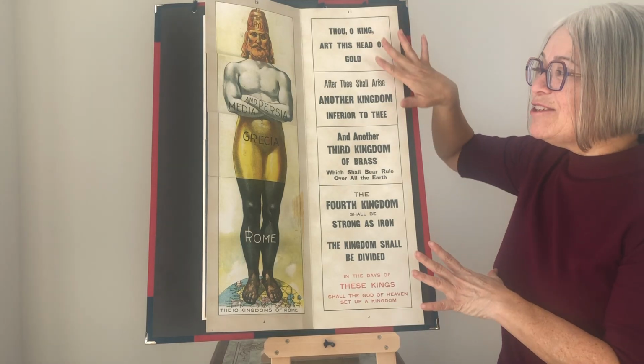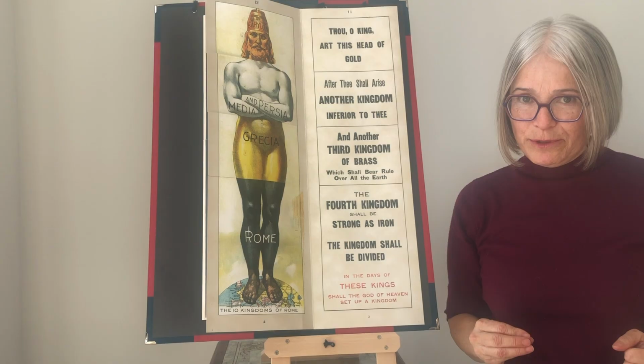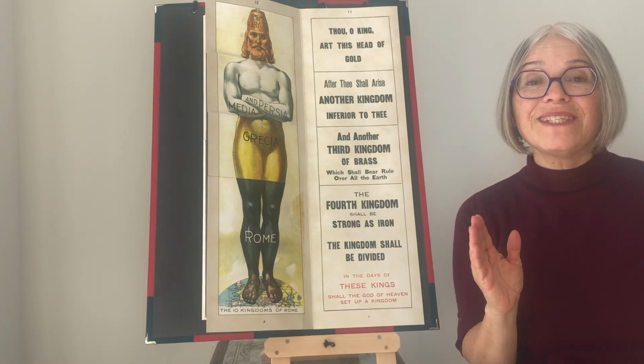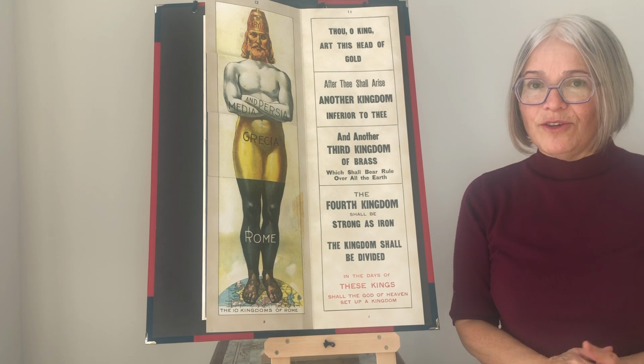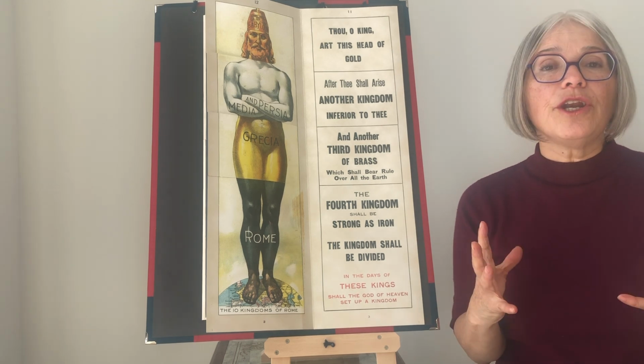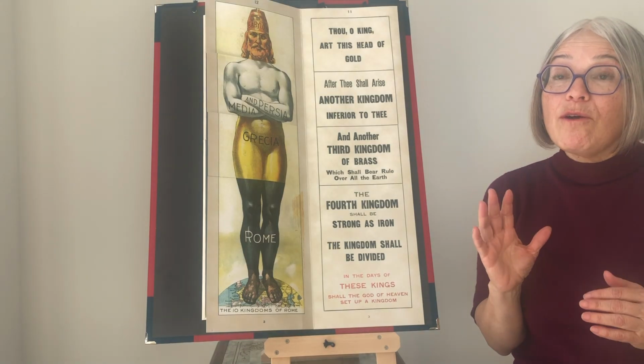I hope this illustration helped you to understand Daniel chapter 2. And I hope to see you next time as we will read chapter 3 of Daniel and see what we learn and the mysteries that it has to teach us about the future.